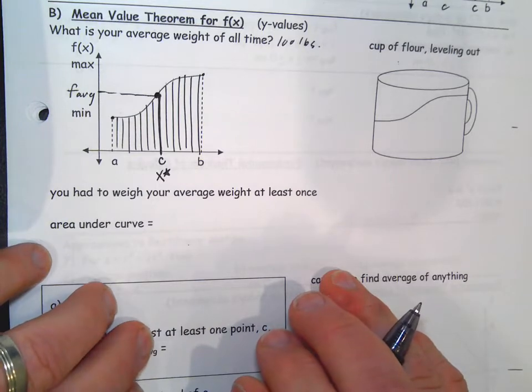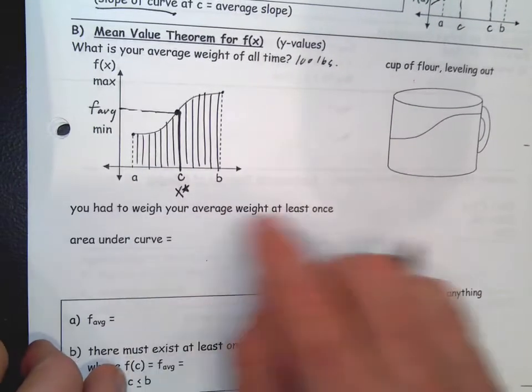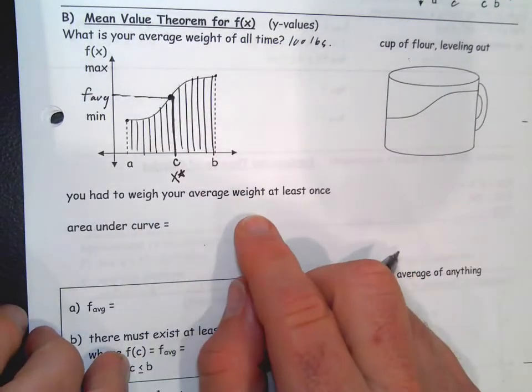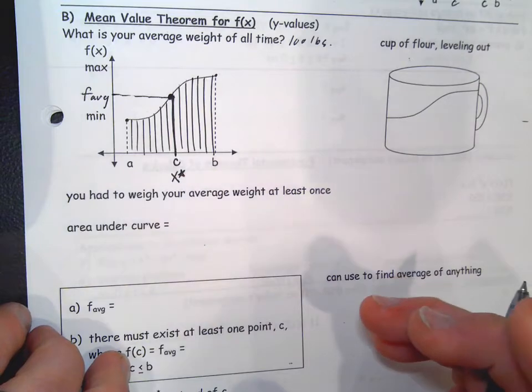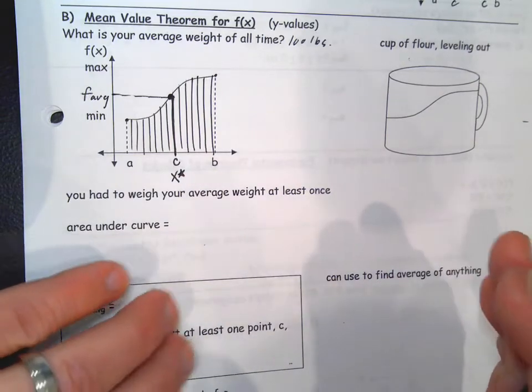Okay, and so going back to the weight thing, your average weight, you had to weigh your average weight at least once. There's no way you skipped it, right? I mean, at least one time. So it's kind of logical.